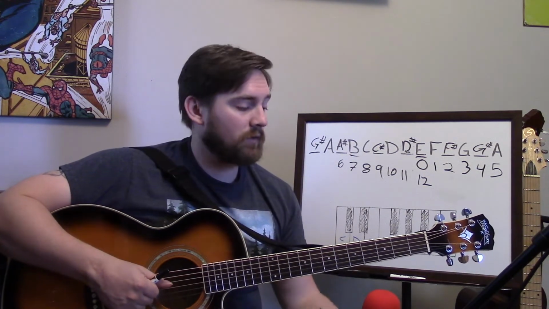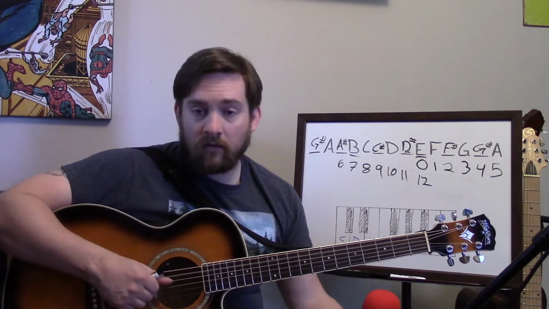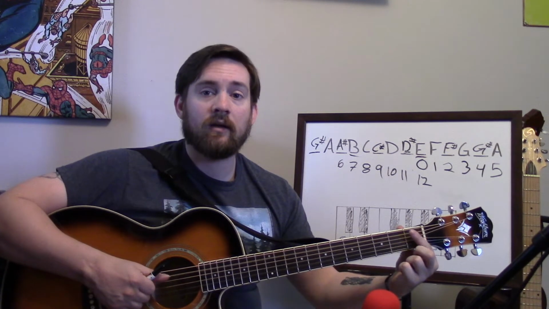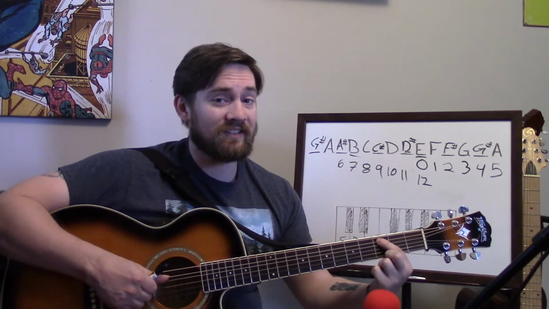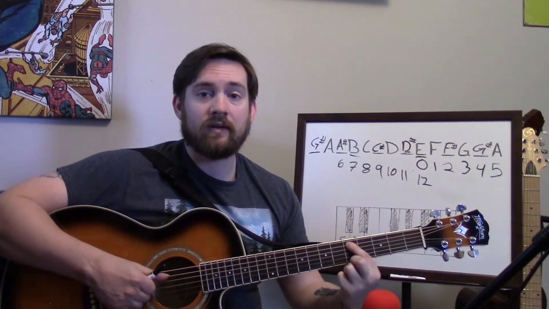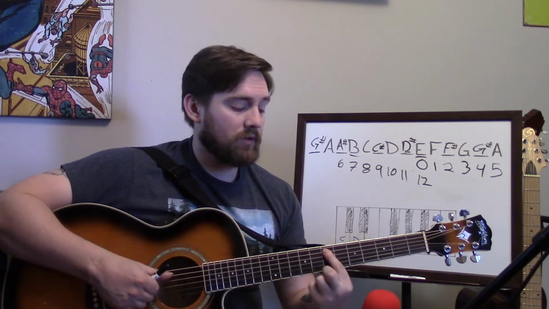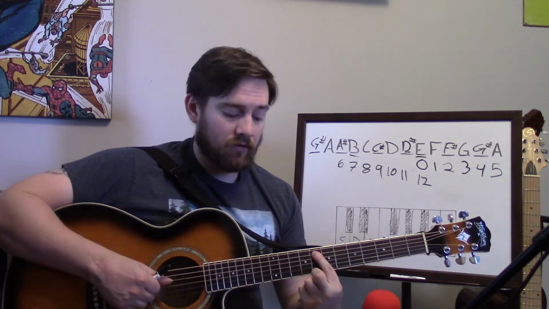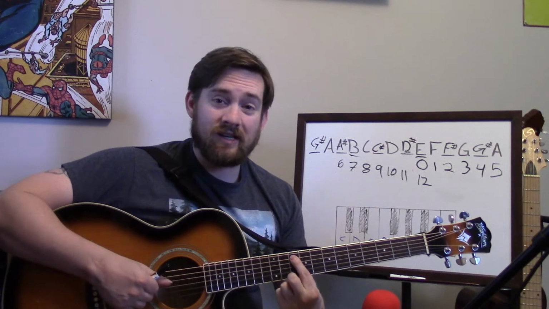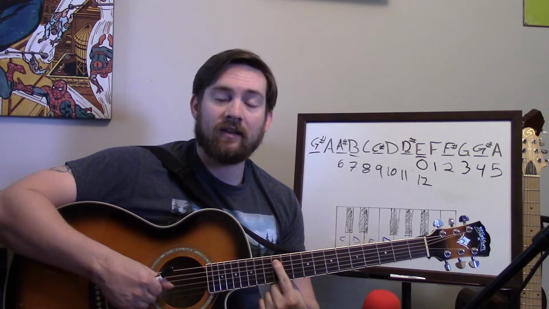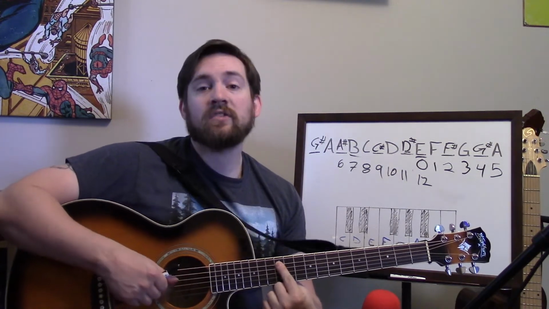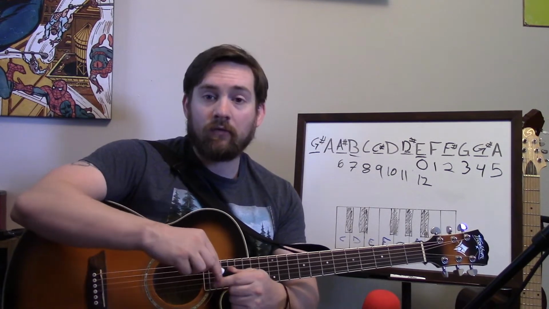So for the A string, which is the next string down, I would start with an open A, and then as I move fret by fret, I'm changing the notes. So A sharp, B doesn't have a sharp, so we go to C, C sharp, D sharp, E, F, F sharp, G sharp, and here I am back at the double dots again, 12th fret, I'm back at A.